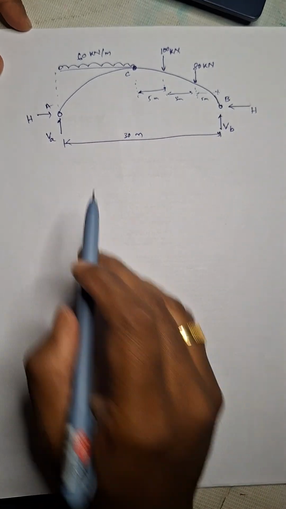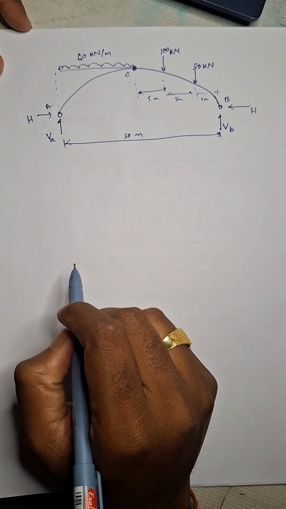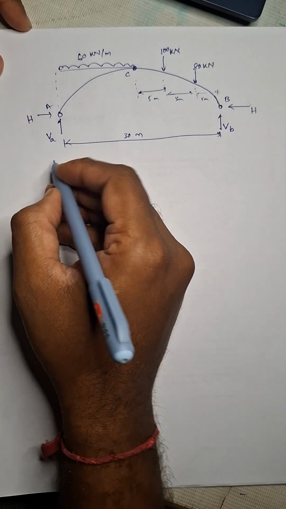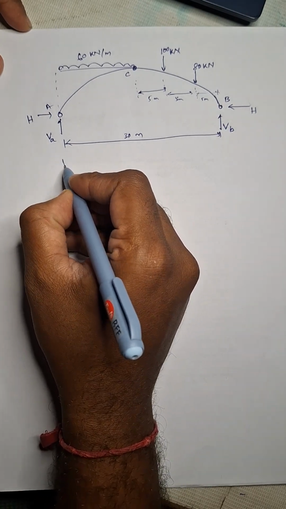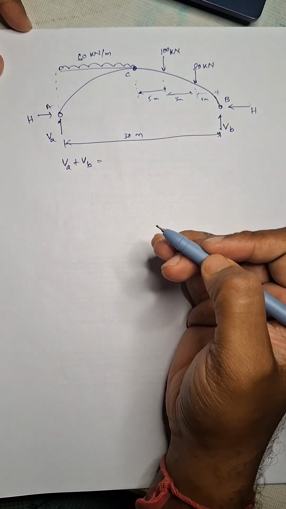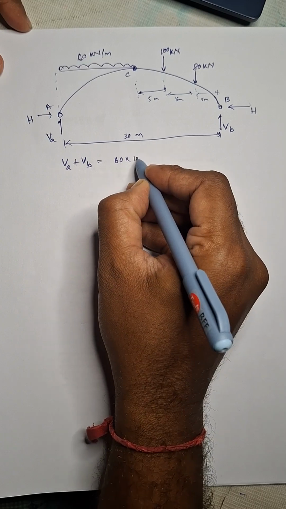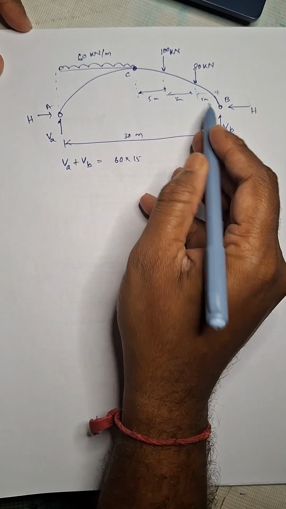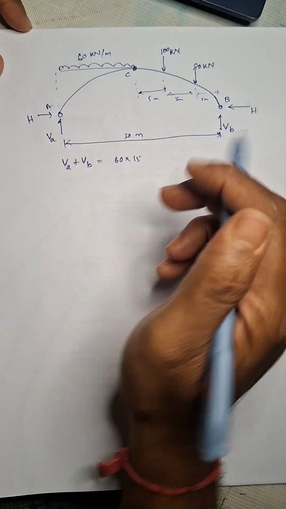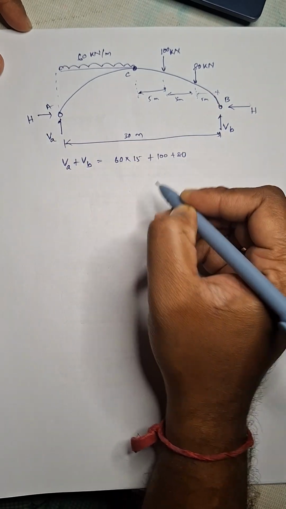Now to find Va and Vb, we need to apply equilibrium equations. First the vertical equation: Va plus Vb equals the total downward loading, 60 into 15, since 30 minus 15 is 15, plus 100 plus 80.